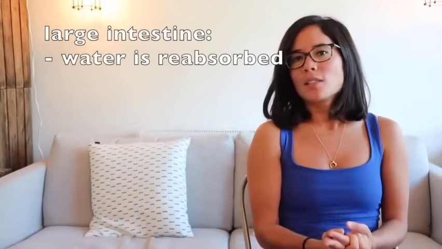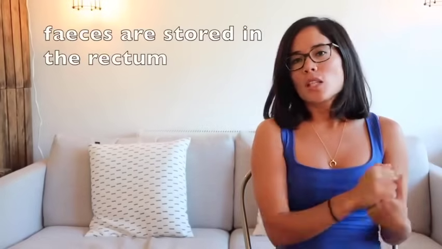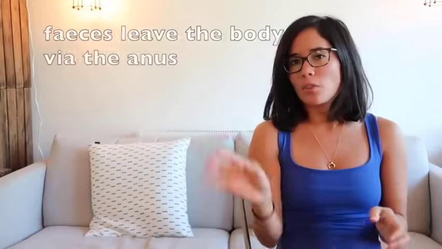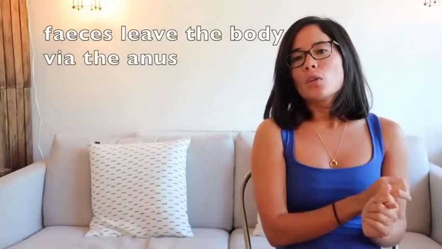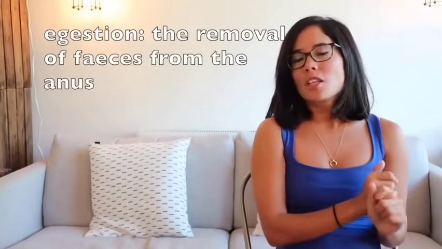So once all that food has been absorbed and you've just got the leftover undigestible food, it passes into the large intestine, and here water is reabsorbed into the blood. Lastly, the faeces, because we're now at the faeces stage, that's the fancy word for poo. The faeces are stored in the rectum before they pass out of your body via the anus. We call this egestion, the removal of faeces from the anus, not to be confused with excretion. You do not excrete faeces, you egest them.